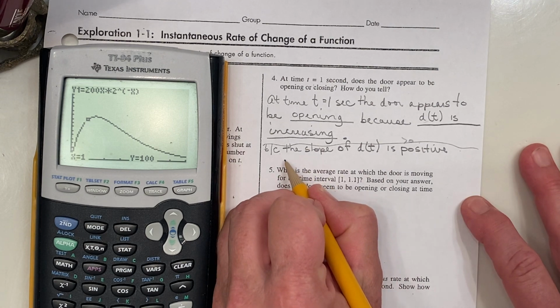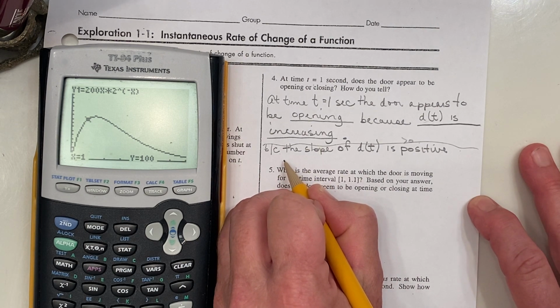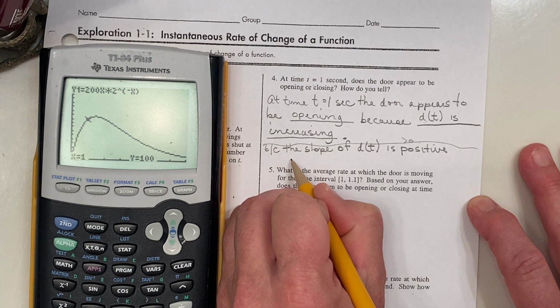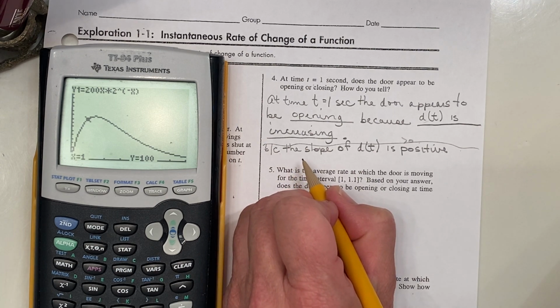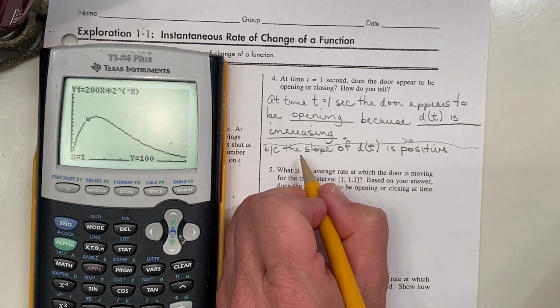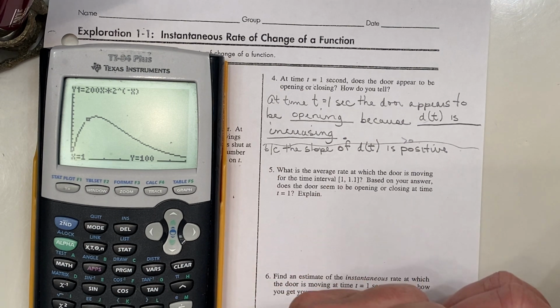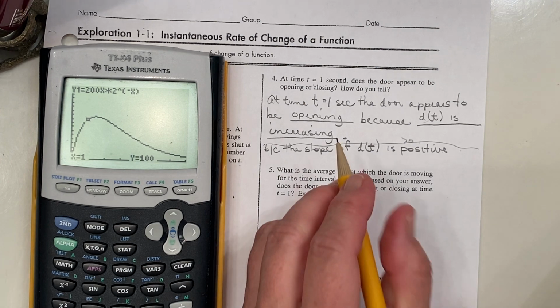Okay. So I wanted to kind of share with you some other notation as well. Okay, and don't worry about it. I'm just going to get it out there right now so you see it at least once. And the next time you see it, you'll be more comfortable with it. What would be notation that represents the slope of D of t?